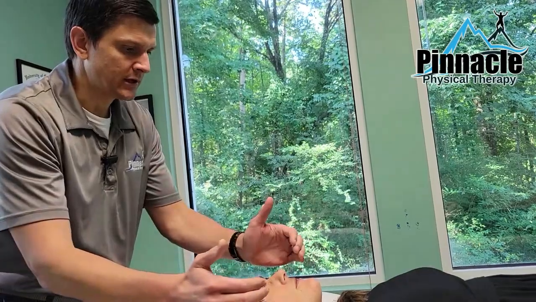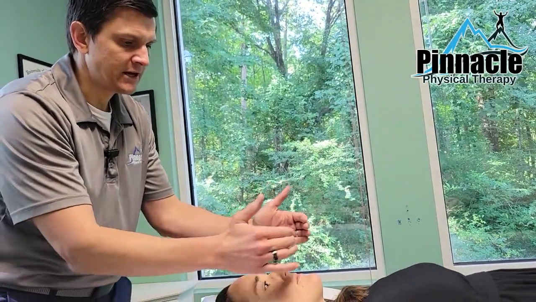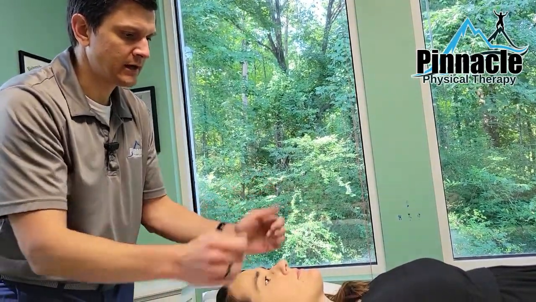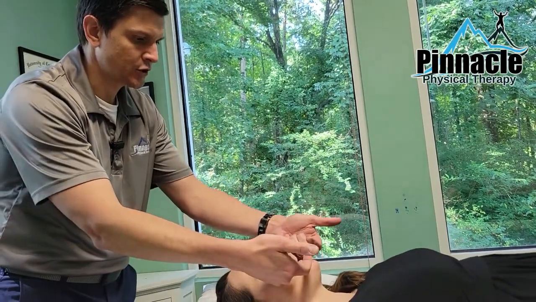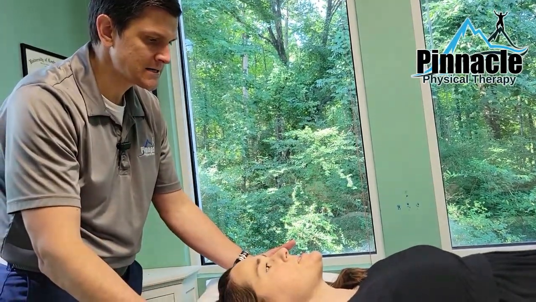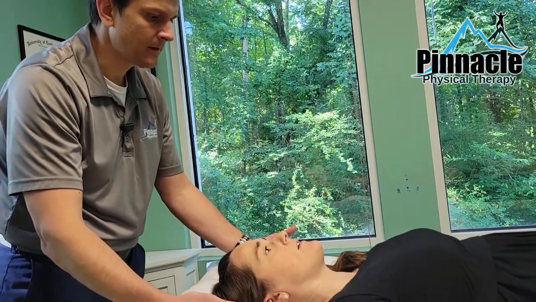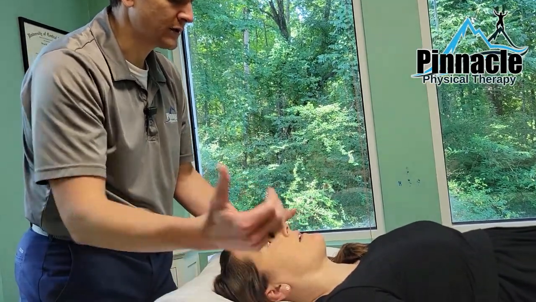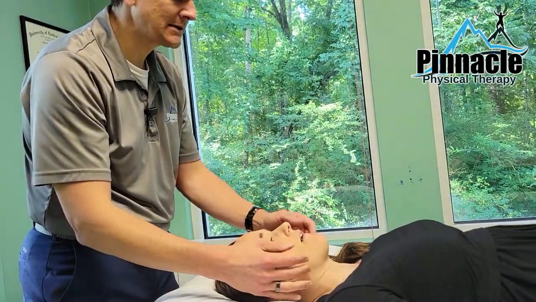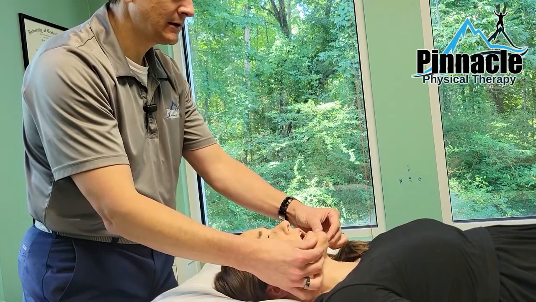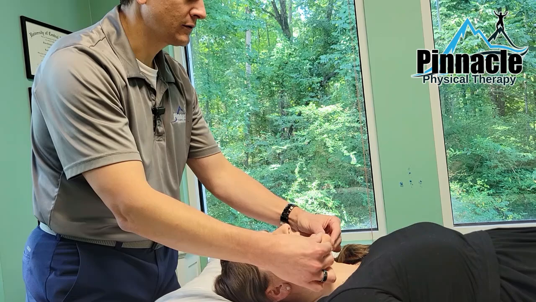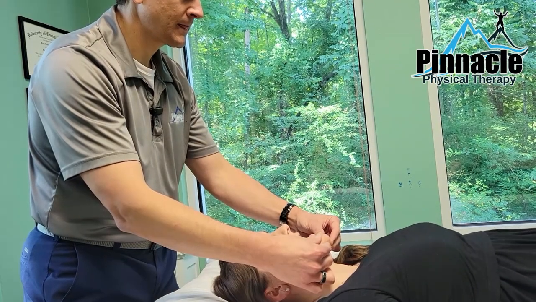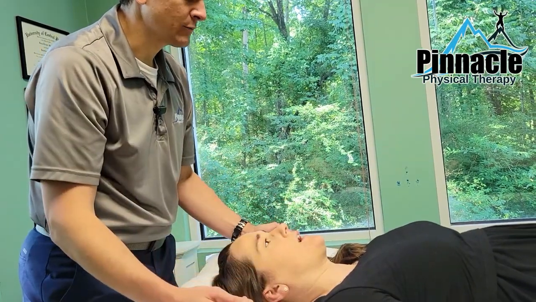We can also be looking at what we call deviation, right and left. We can be looking at protrusion, so jut your lower jaw kind of forward. Good. And then what about lower jaw going out to the right? Good. And then lower jaw going to the left. Good. And then one more time opening.